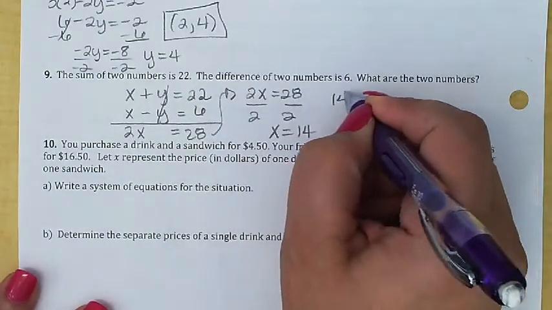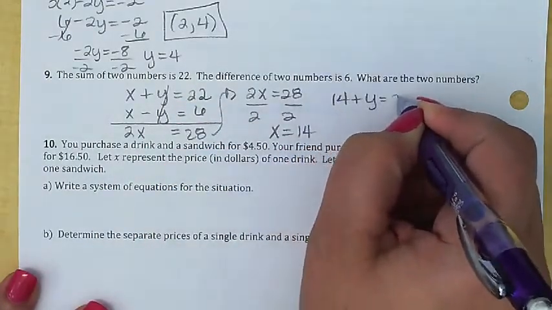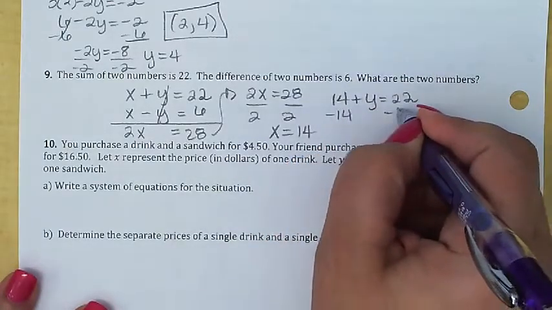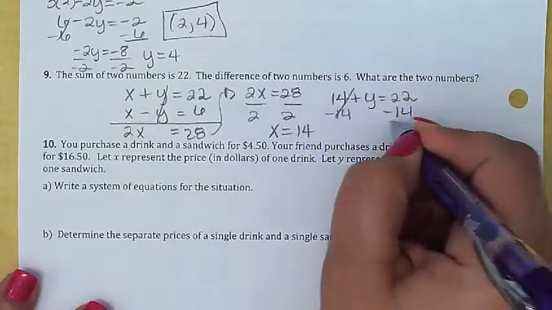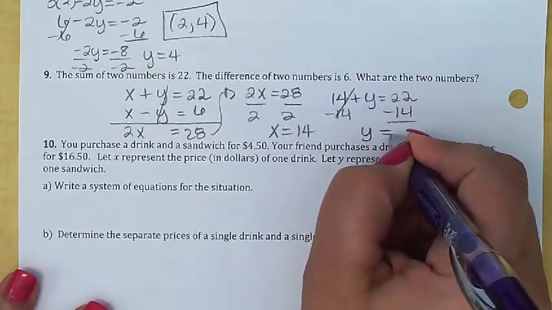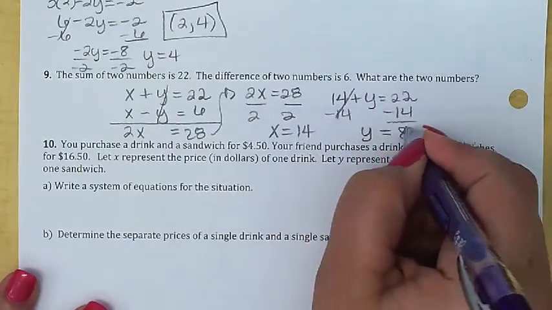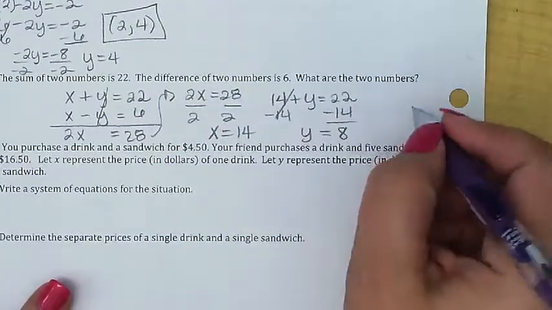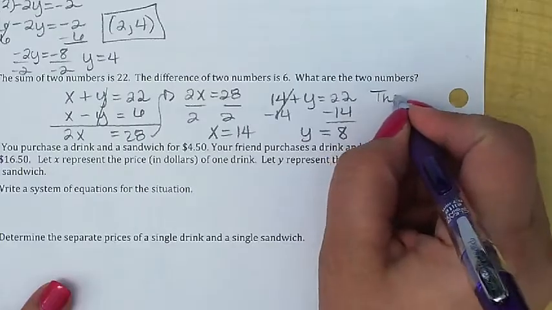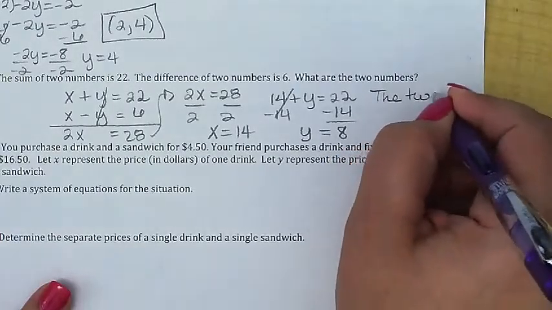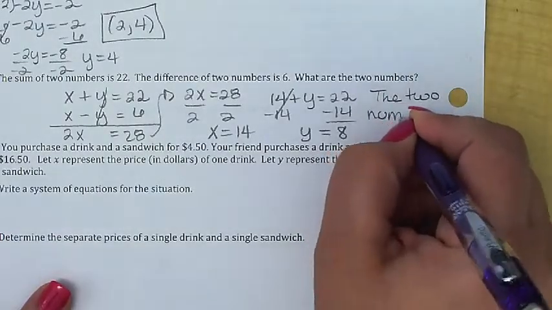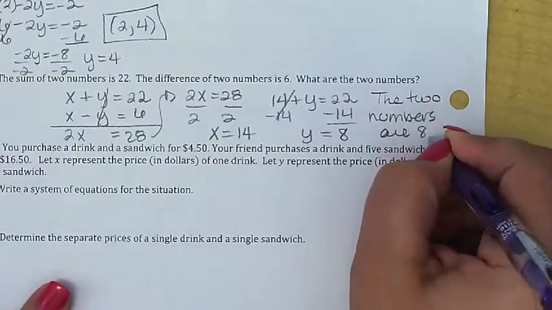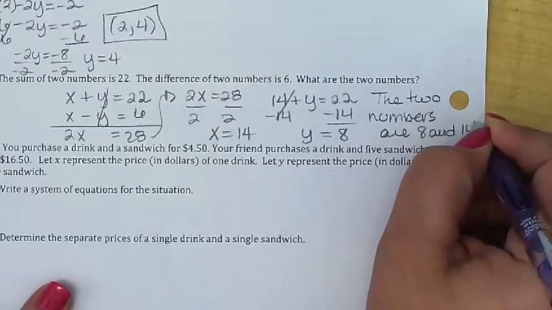I'll do the top one. If x is 14 and they add up to 22, let's find out what the other number is. We'll subtract. It turns out y must be 8. So our two numbers are 8 and 14.